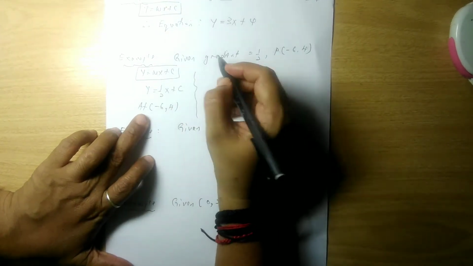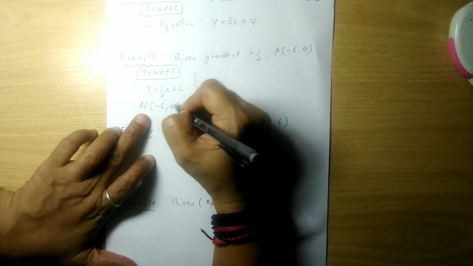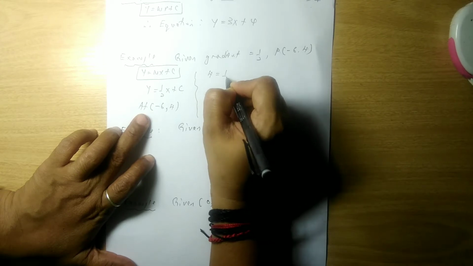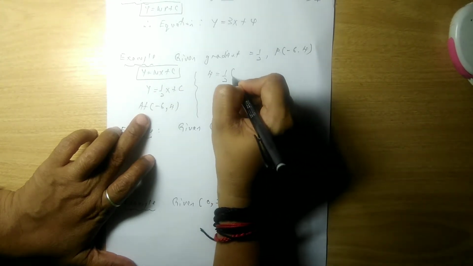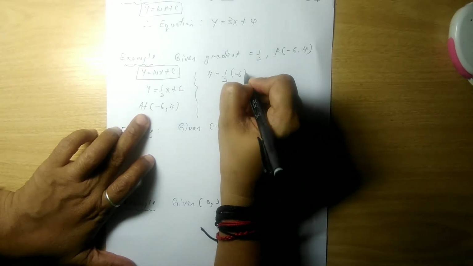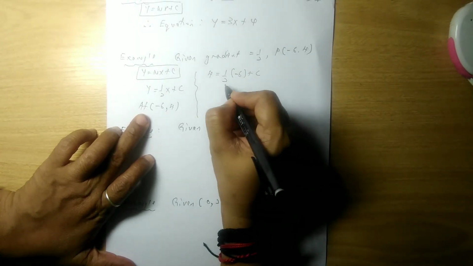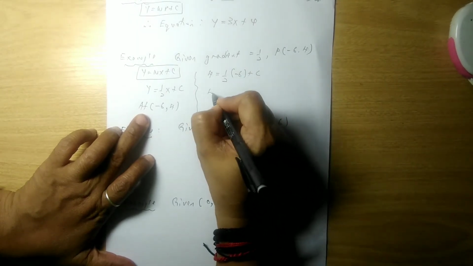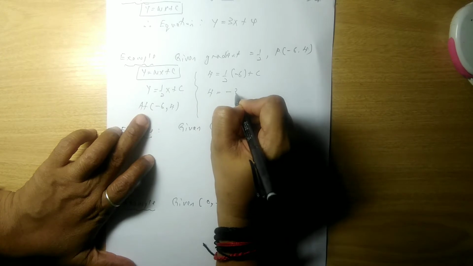So y is 4, half, x is negative 6, plus c. So this will cancel off, and what you'll get is negative 3 plus c.